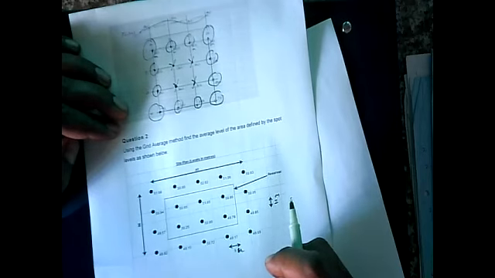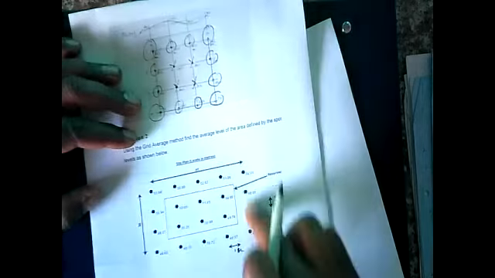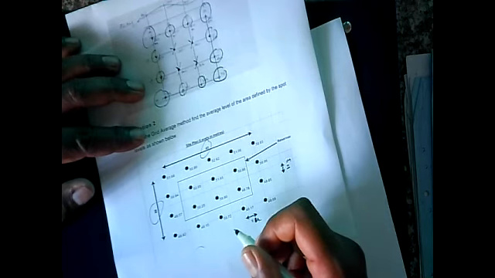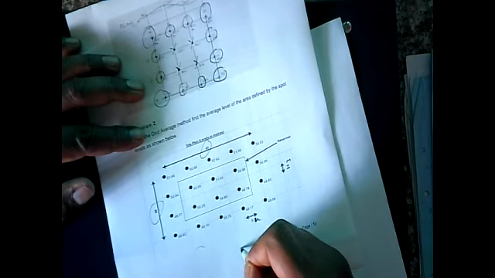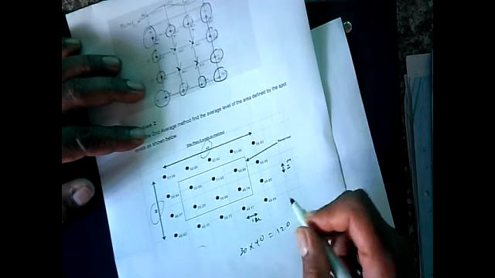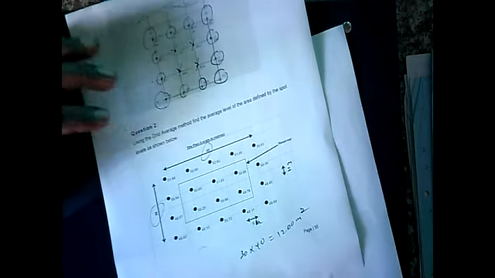If we know it's 5 meters square, then don't we know what this entire area is? 30 times 40, 1,200 meters square.